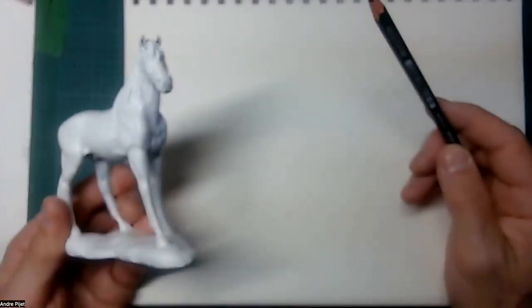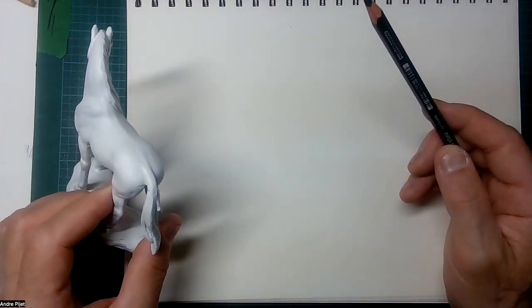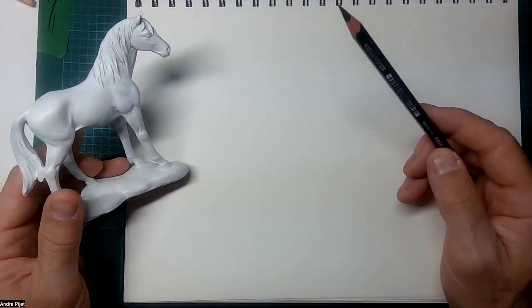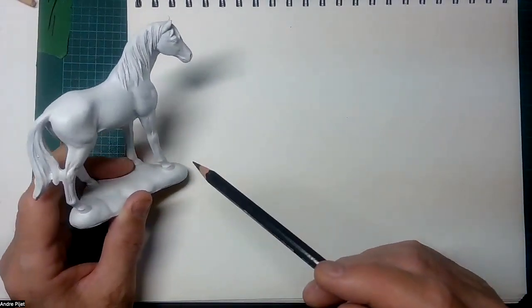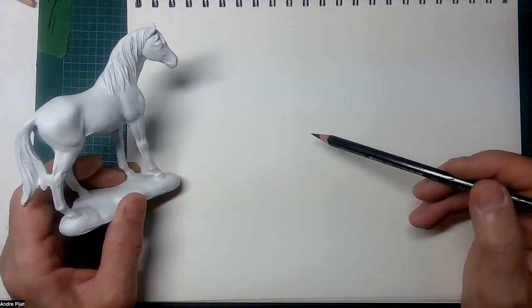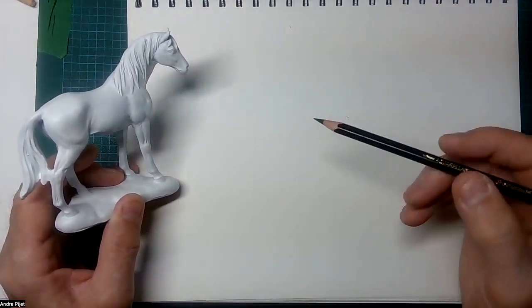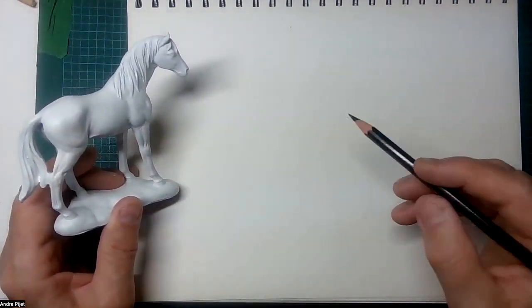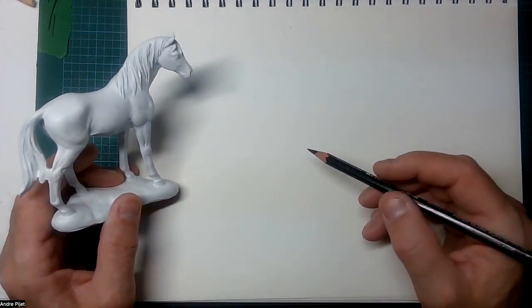So if you have a figure like this, it is going to be easy for you. But if you don't, and you have only a picture of this kind of view of the horse, for example, let's imagine that, I see this horse a little bit differently than the camera is seeing it. So I'm going to try to draw the way the camera is showing you, so it will be much more of a reference.